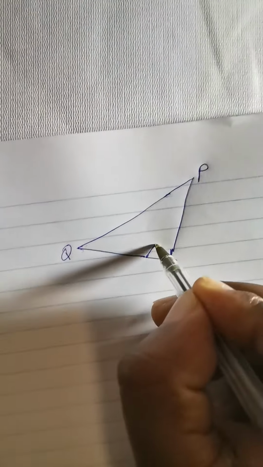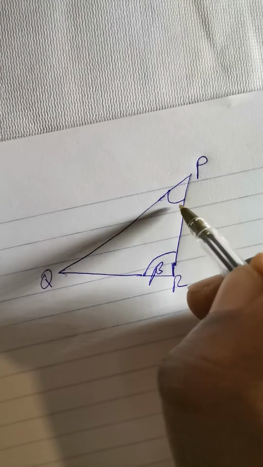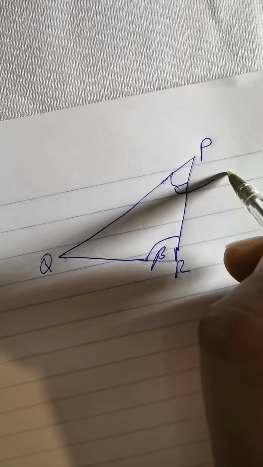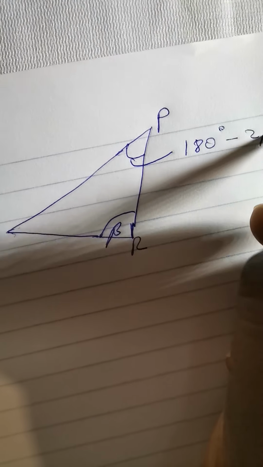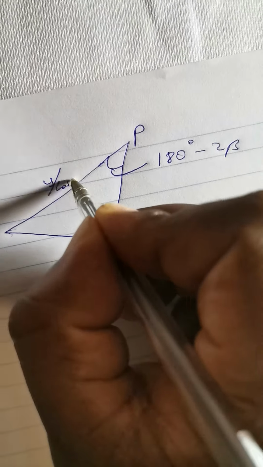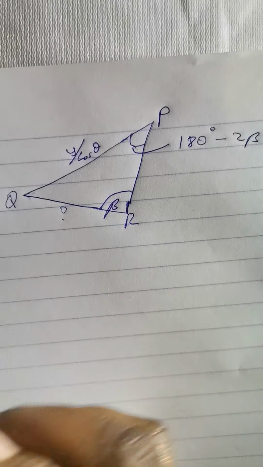Okay, so this is Q, this is R, that's P there. We have just shown that this is beta, but we're going to write only the important angles. And then we've just shown that that's 180 degrees minus 2 beta. Then we have y over cos theta here. So we're looking for QR.